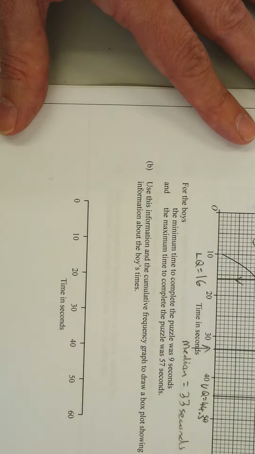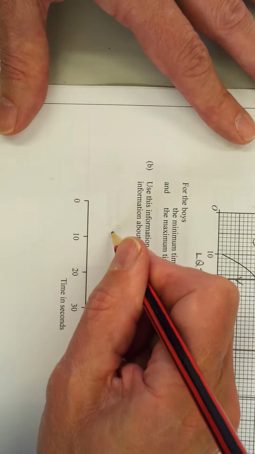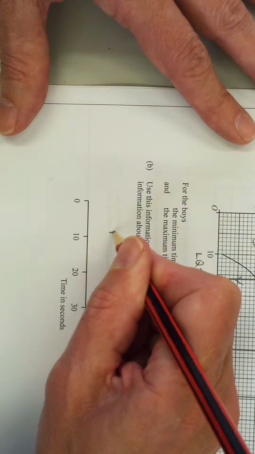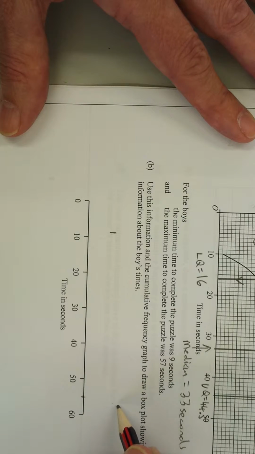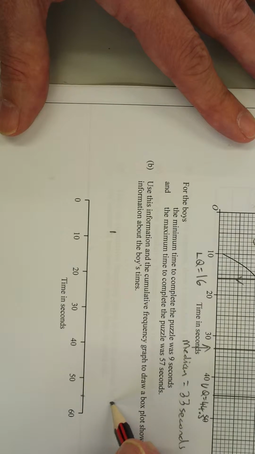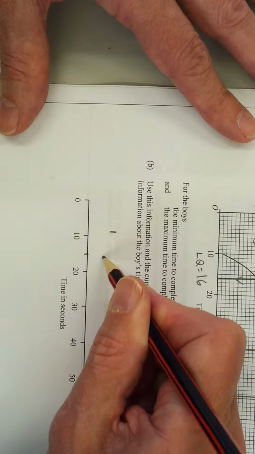Okay, let's put on a few of these. The minimum time was 9, which is just less than 10 there. Maximum time 57, so there's 55, 57, about there. The lower quartile 16, there's 15, so just above that.